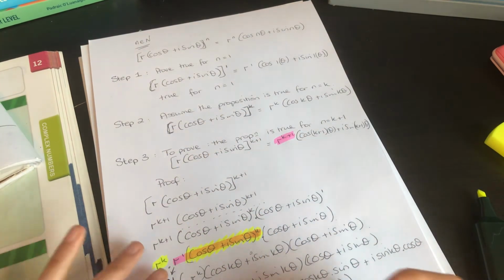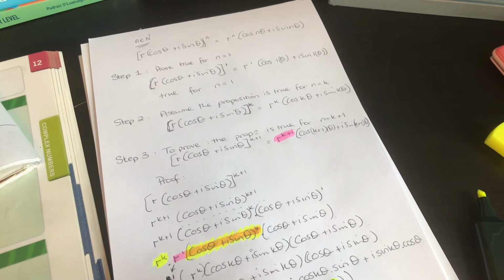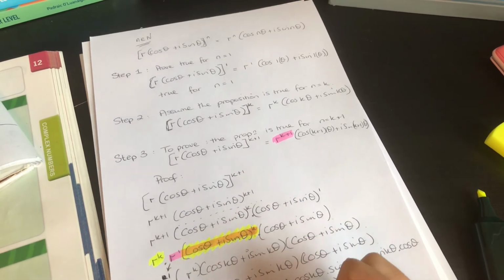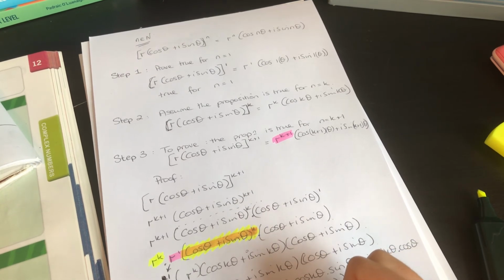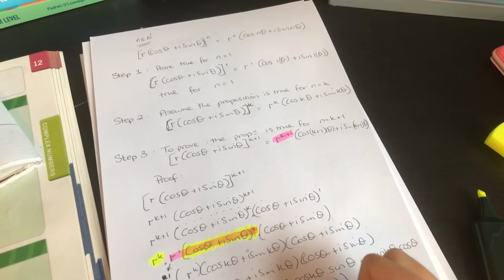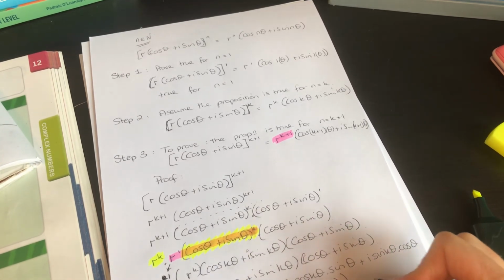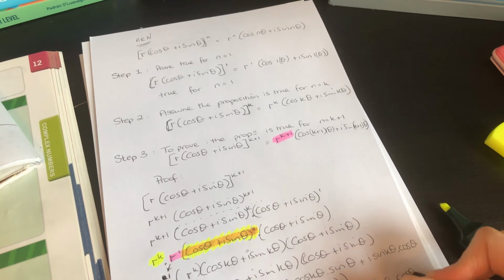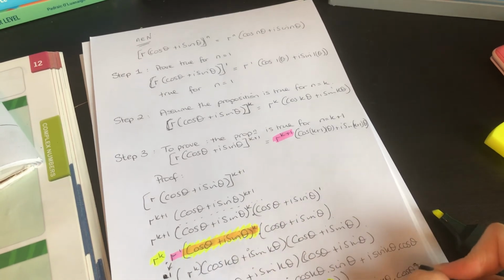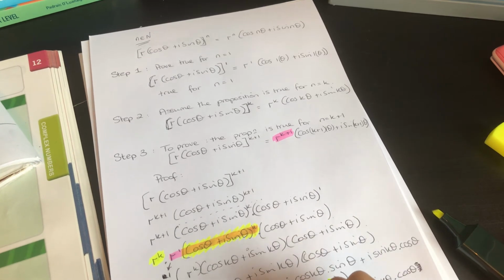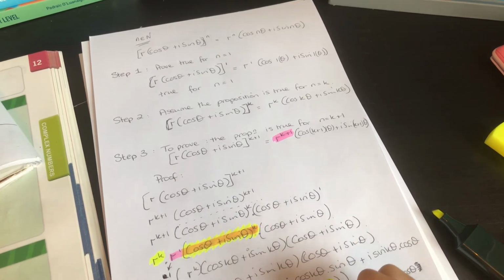Maybe I will. Okay, so I'm going to just rewrite the line, and these two just switched around. So we have cos theta by cos k theta plus i cos k theta sine theta plus i sine k theta cos theta minus, sorry, I mean to close the bracket, minus sine theta sine k theta.